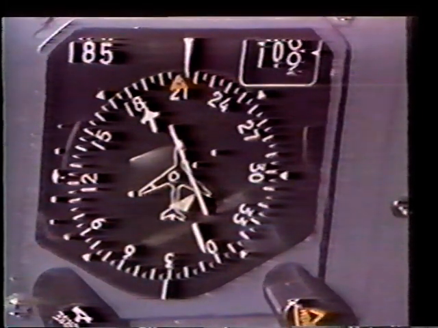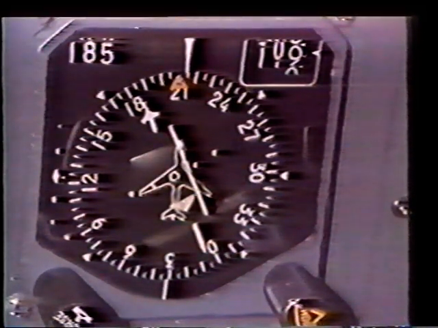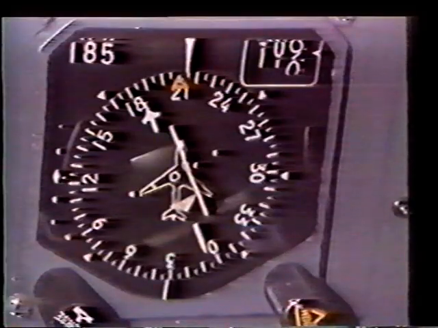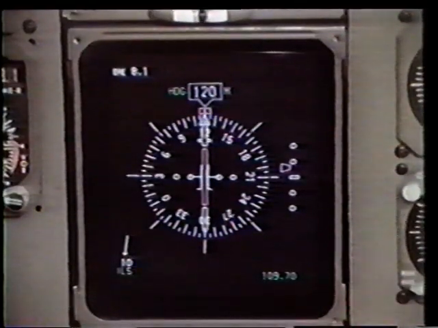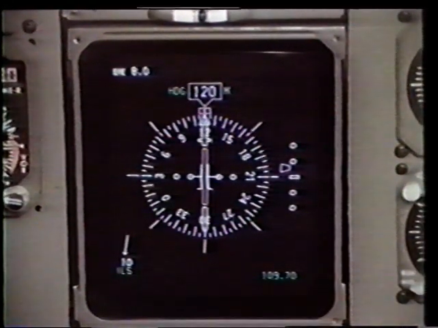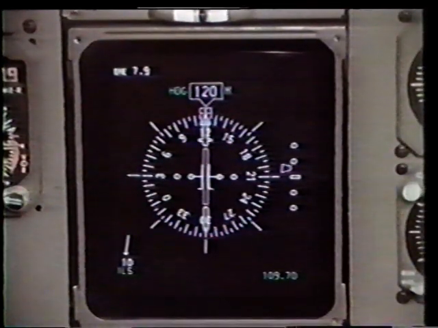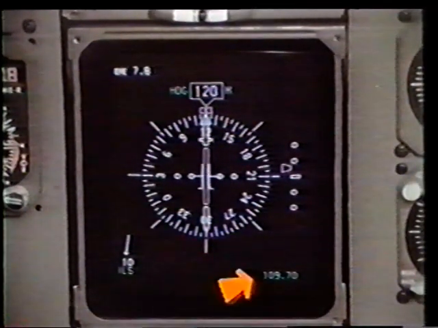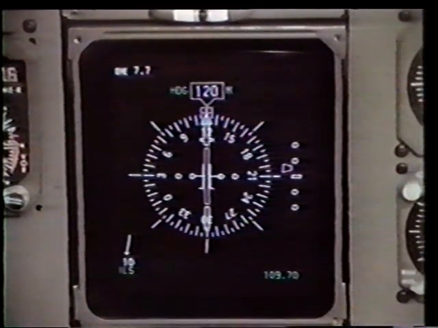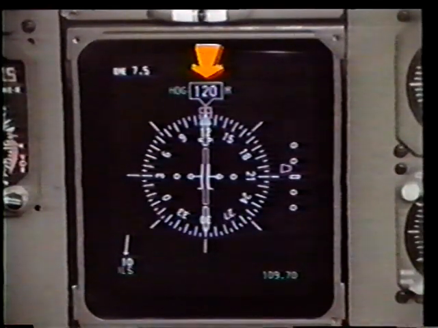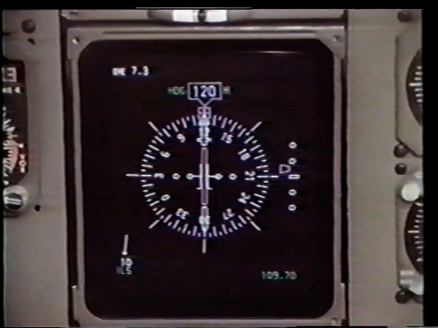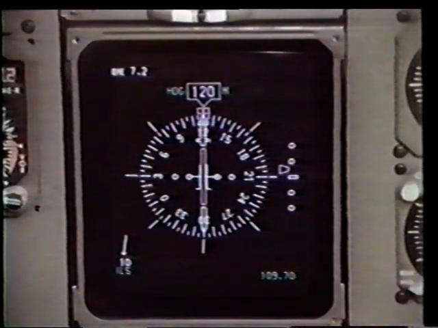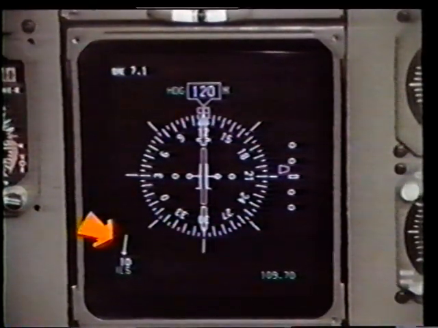Now, let's look at the EHSI. The conventional HSI that you have used in the past shows the relationship between the airplane and an en route or approach course. The EHSI in the new airplane can present this same information electronically in several different modes. In the full ILS mode, heading, localizer, and glide slope are provided in a familiar format, and tuned ILS frequency is displayed here. For all modes, a digital readout in the box above the compass pointer displays the compass pointer value in either magnetic heading, shown here, or magnetic track, which will be discussed later. Also, for most modes, relative wind direction and velocity are displayed.